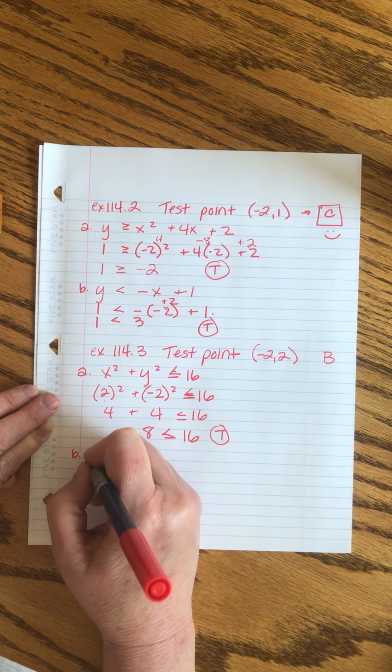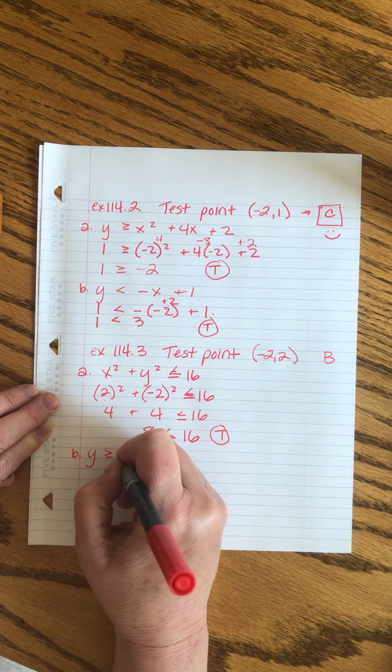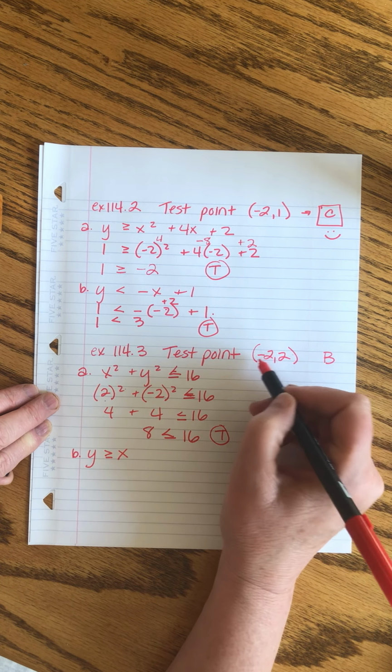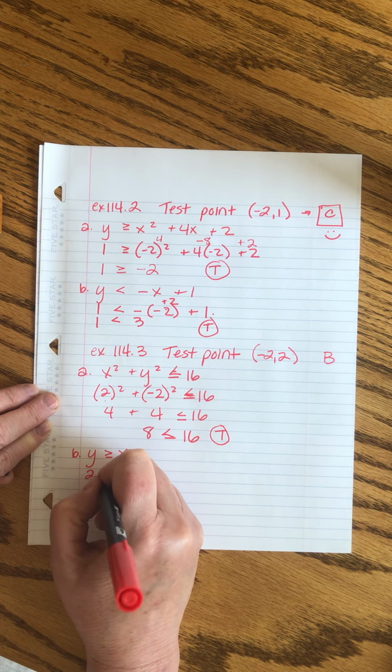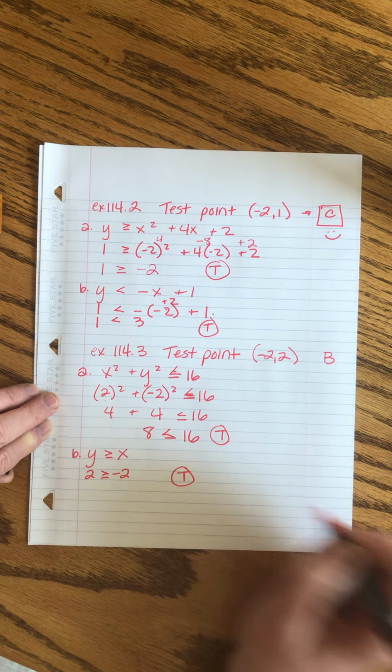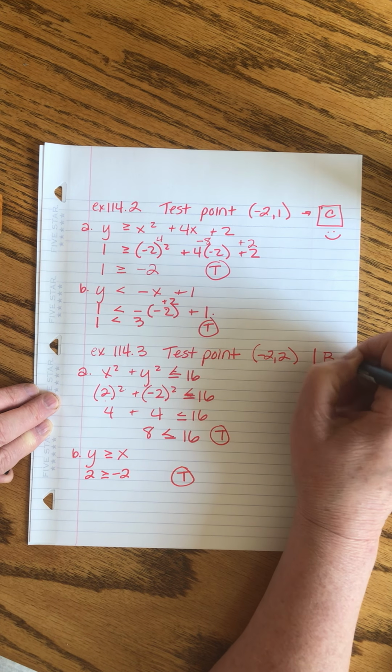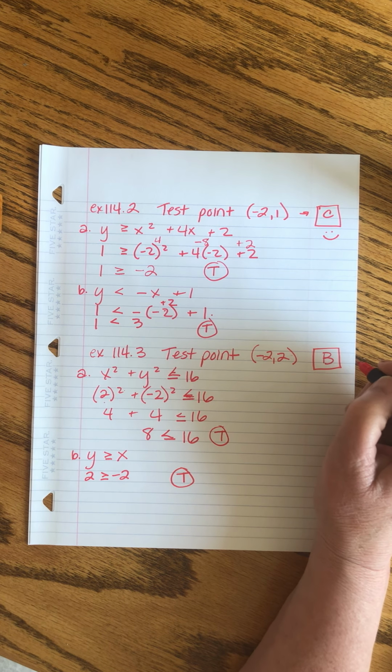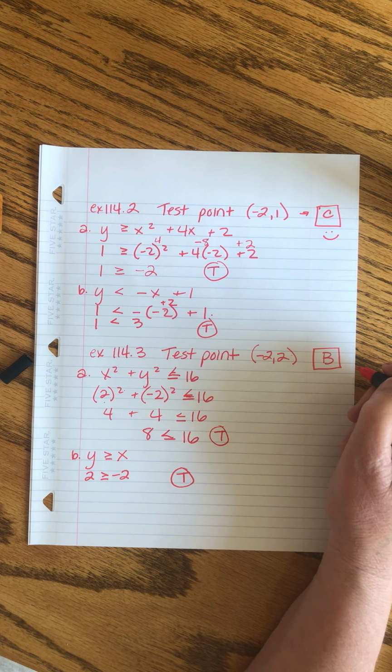B, y is greater than or equal to x. We plug in 2 is greater than or equal to -2. Oh, that's my favorite one yet. That's true. So B is indeed the region of choice. Let me just make sure it's the right answer. Yay.